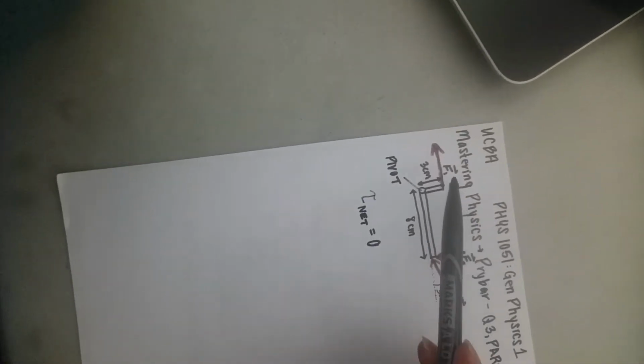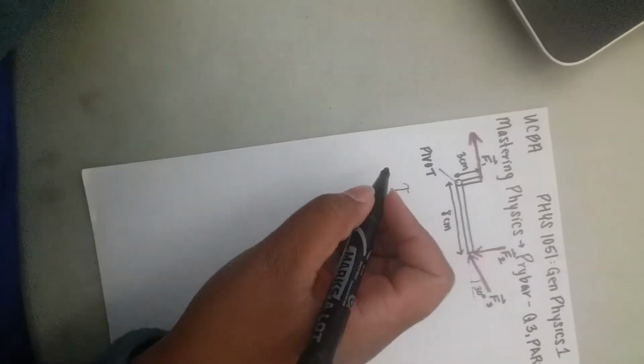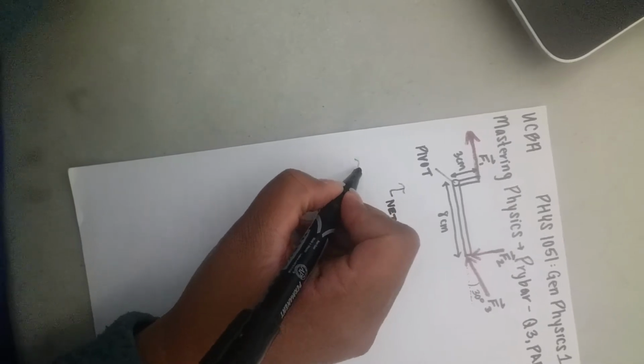So, before we even go further, I drew out the pry bar here, and then I labeled the pivot point. F1, which is our first force, is 3 centimeters away from the pivot, and then F2 is 8 centimeters away from the pivot, and then we have F3 acting on the pry bar at a 30-degree angle. So for this problem, what you want to do is first calculate the torque of force 1. And so to do that, you use the formula.